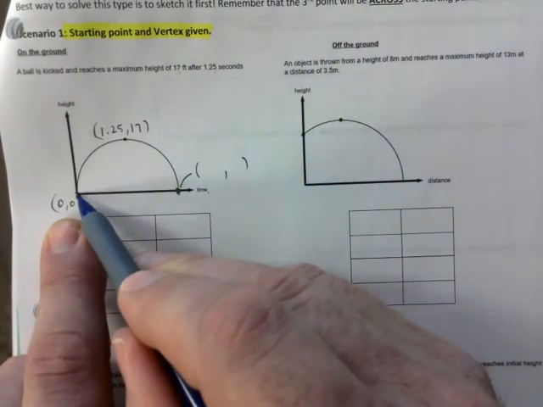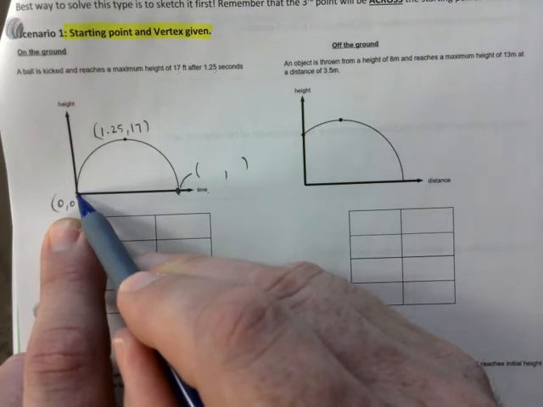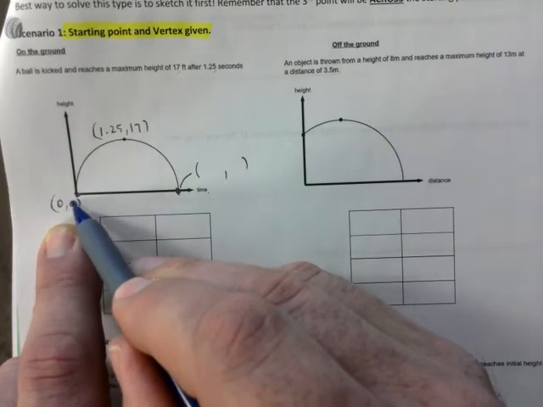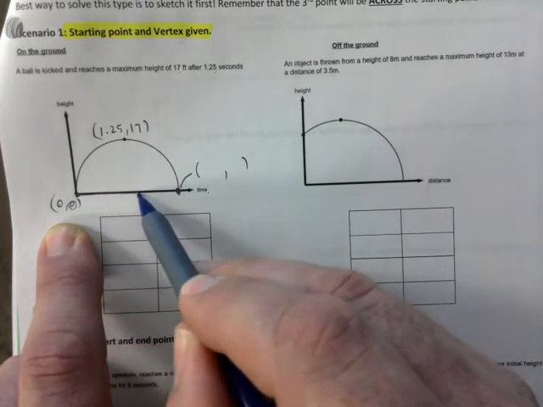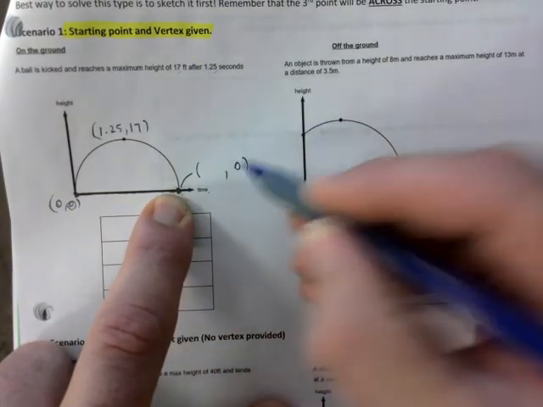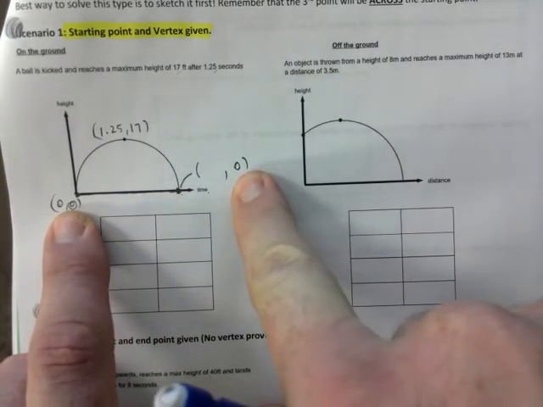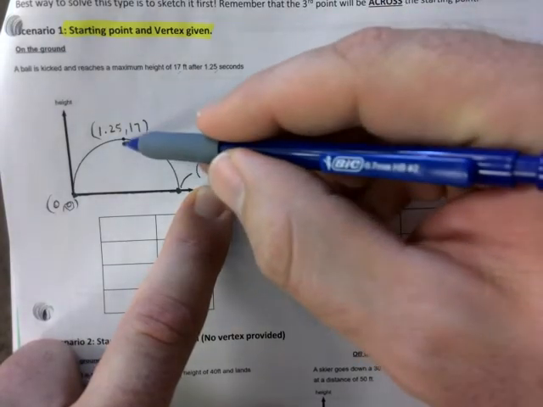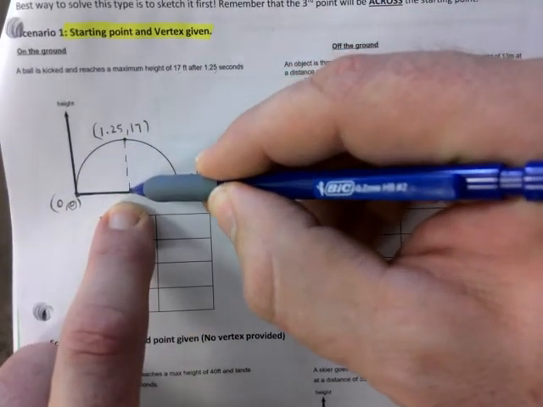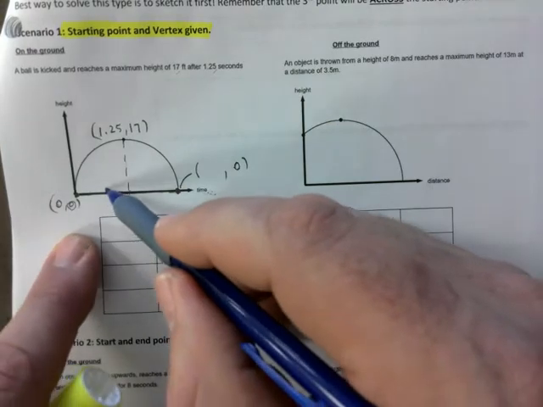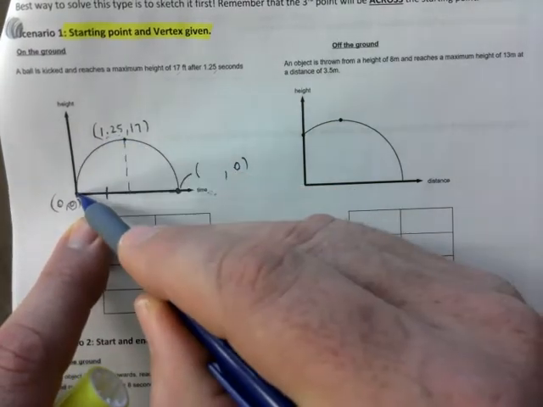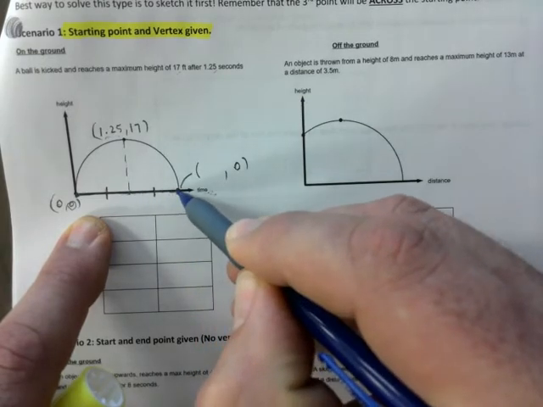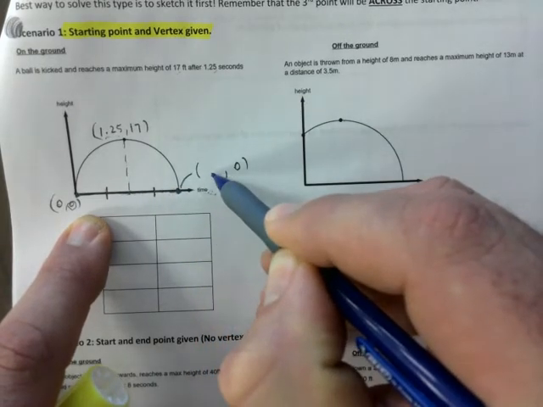Look at where you start. This is very important because unfortunately a lot of students get this wrong. You start at 0, right? Your height is 0. So this height over here is 0. The question is your x variable. If it takes you 1.25 seconds to get to here, it will take you another 1.25 seconds to get to here. Does that make sense?